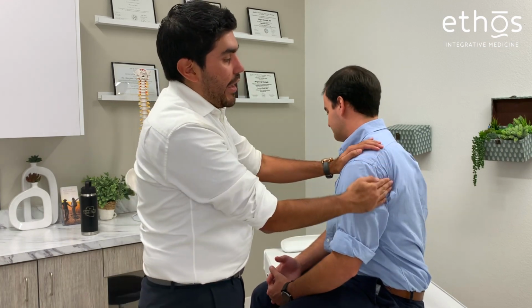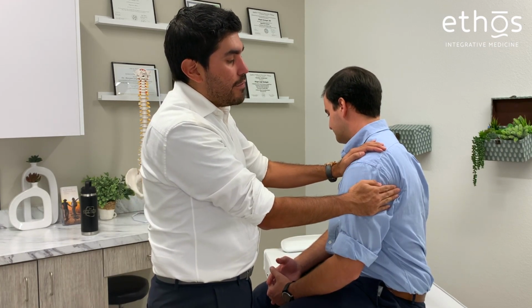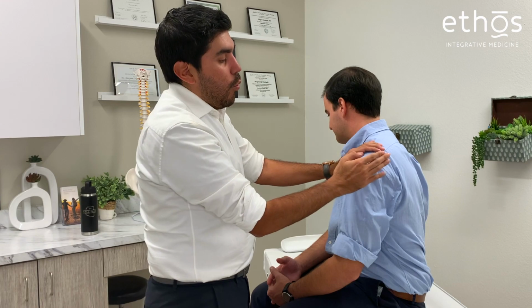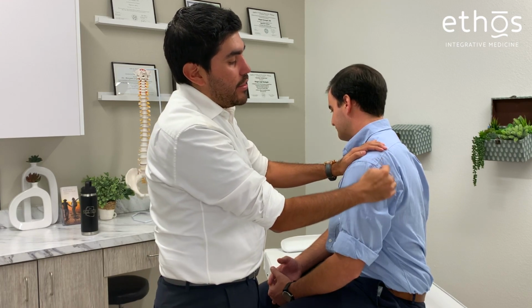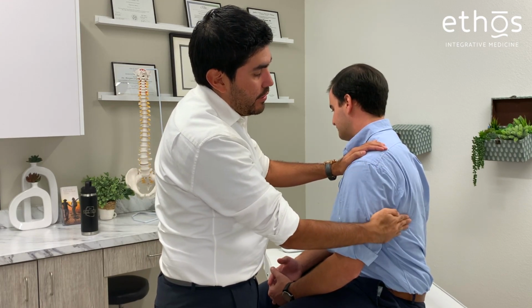And then the last one is going to be shoulder pain in the back of the shoulder. In this case, if you have pain in the back, it usually goes down this way.